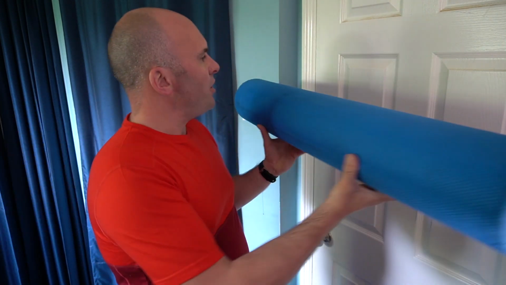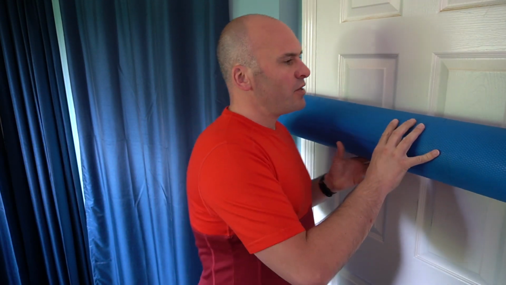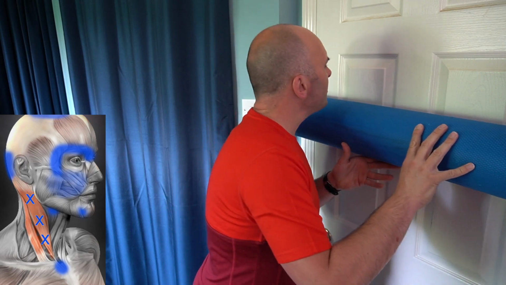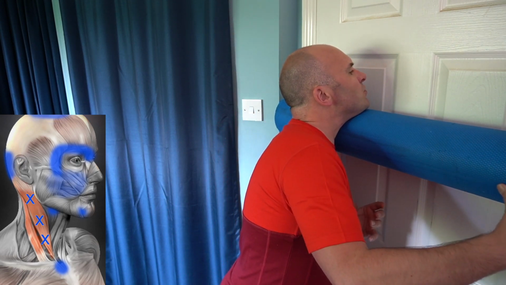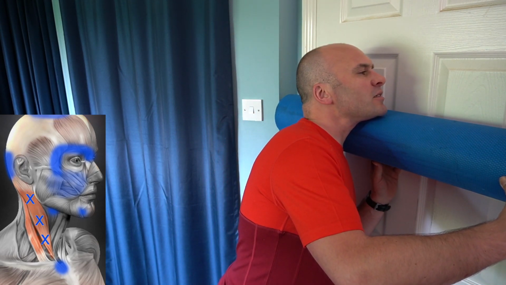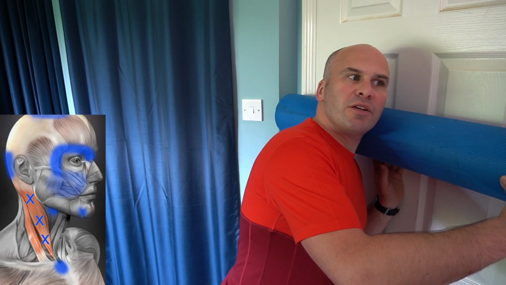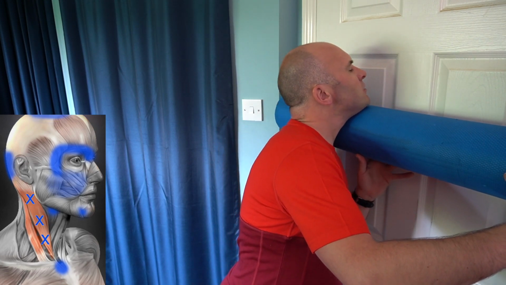So to try and reduce the neck pain itself, what you can use is the foam roller and just push the neck against the wall. Initially, if you want to work on those sternocleidomastoids, what we're trying to do is push across them. So start by looking in towards the wall and then slide across them, turning your head as you go.